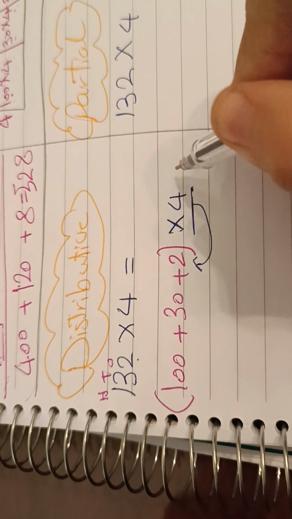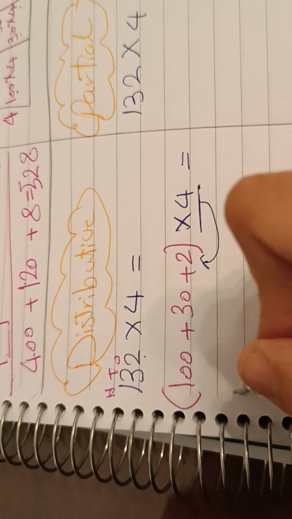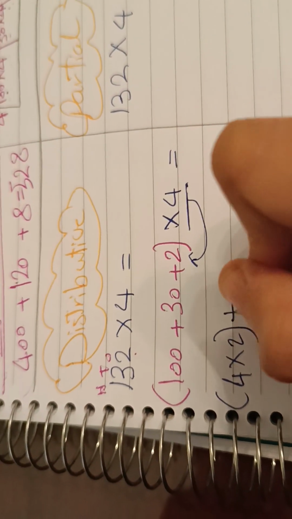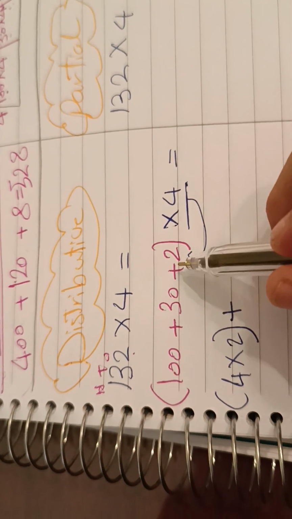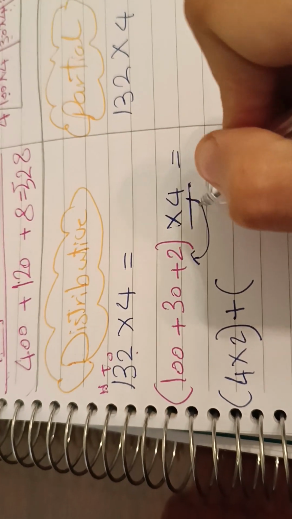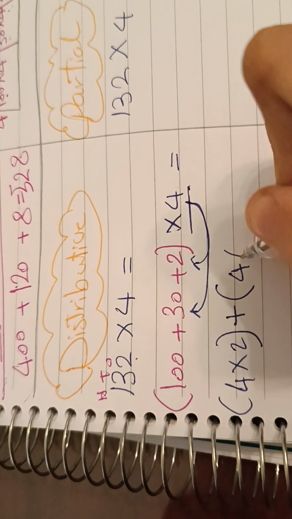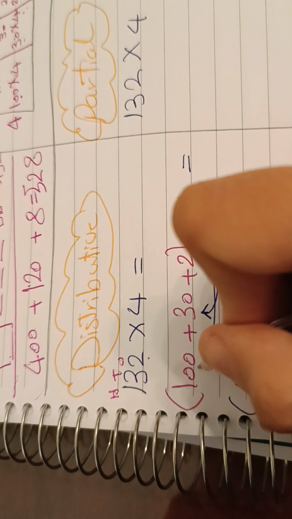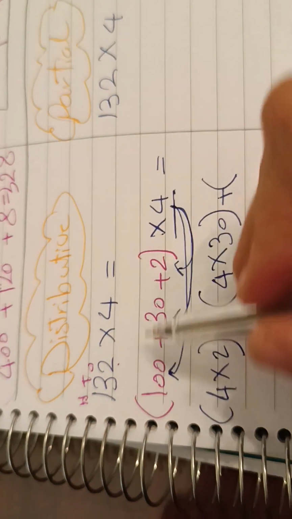So I'll say 4 by what? 4 by 2. It will be 4 by 2. Then put plus. The plus sign doesn't have the spray on it. Then I will press again. It will be 4 by 30. Then put plus. Then I will press again at the third addend.